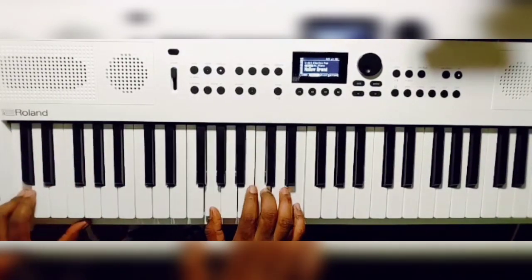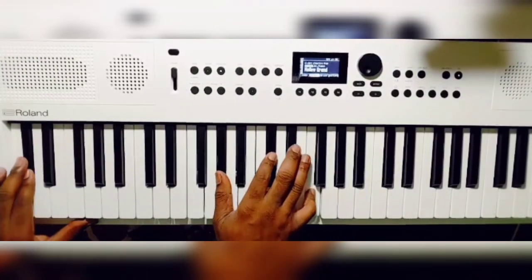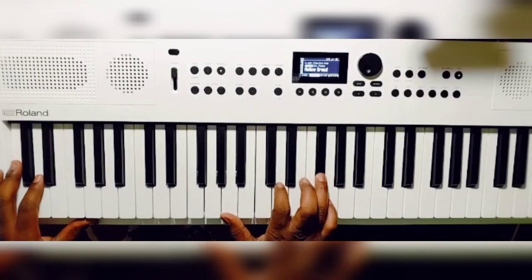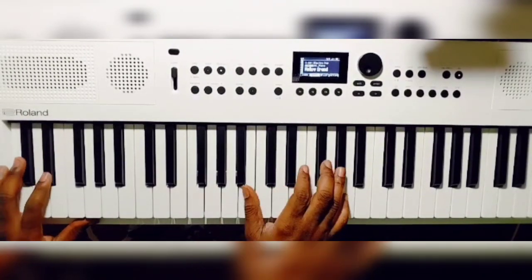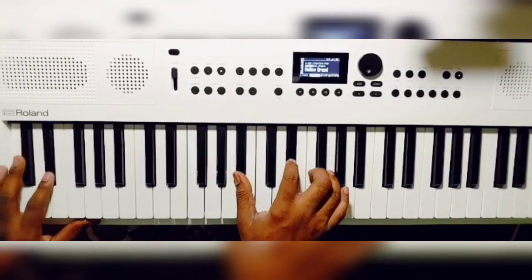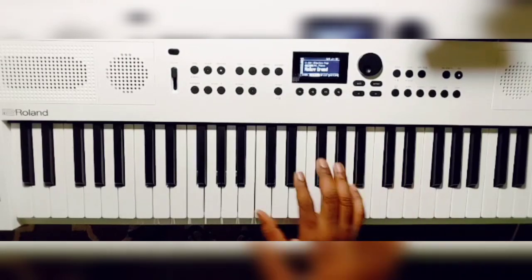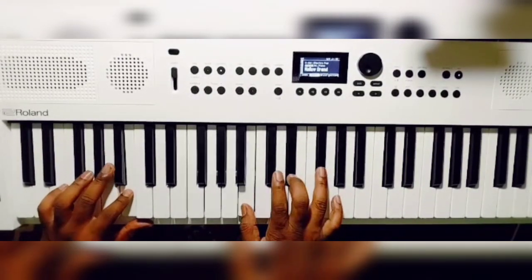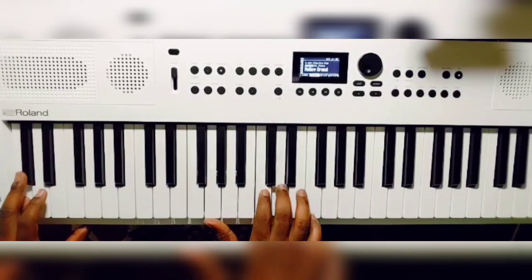Let's try it. Mary had a little lamb, that's C. Mary had a little lamb, that's C sharp. Mary had a little lamb, that's D. E flat. Mary had a little lamb. And you could go on and move all the way up to... Mary had a little lamb. And it's really just going on all the keys.